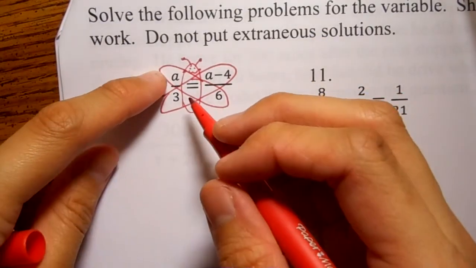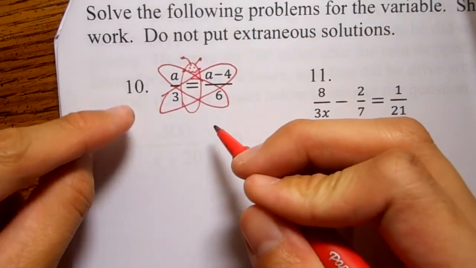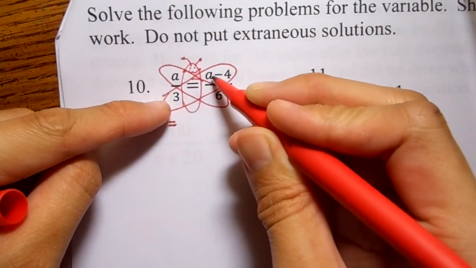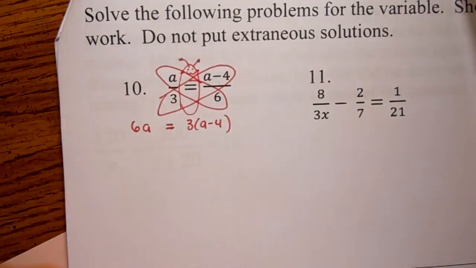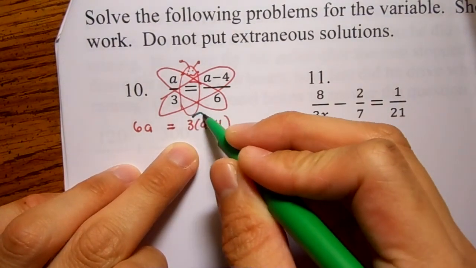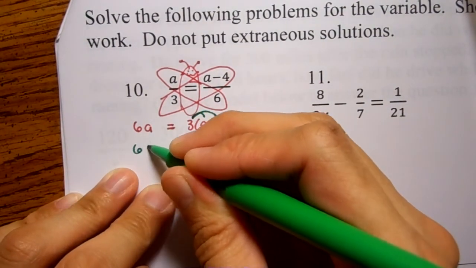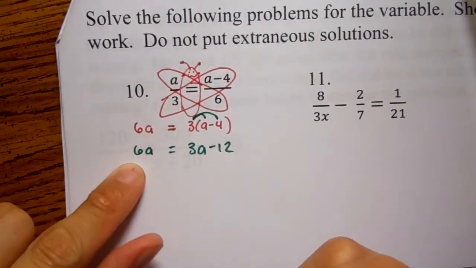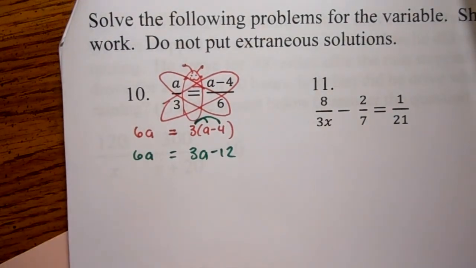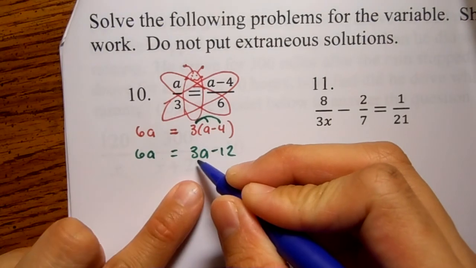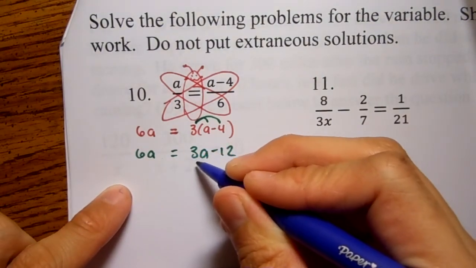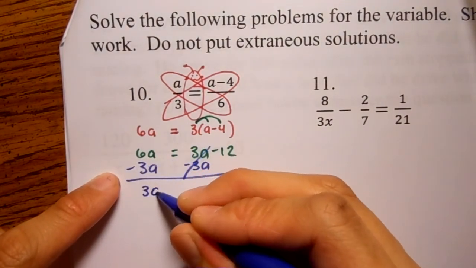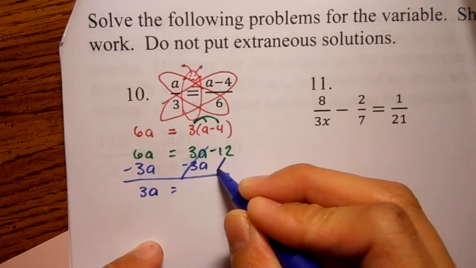Okay, so whenever you cross multiply, you multiply the diagonals and you set them equal to each other. A times 6, that's just 6a. Set that equal to 3 times a minus 4. Okay, let's simplify. So first, let's simplify this side by distribution. That means that this 6a is still chilling. 3 times a is 3a. 3 times negative 4 is a negative 12. And, well, I have variables on both sides of my equation. I only want it on one side, so let's move it over. So move the smaller to the larger. That's the easy way. So to move 3a over, you subtract 3a. 6a minus 3a gives you 3a. 6 minus 3 is 3. And that's still equal to a negative 12.